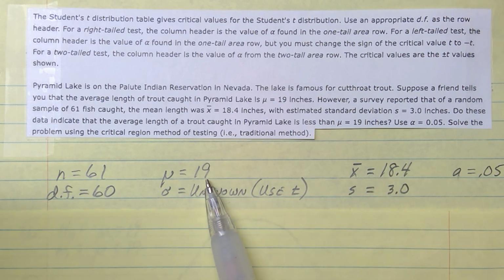Now 18.4 looks like less than 19. The question basically is, when you're doing hypothesis testing, is it less enough that anybody cares? Is it significantly less? If you come up with an average of 18.9, well, that's close enough to 19 that nobody's going to care. We say your data is insignificant. But if you come up with something that's way, way, way lower or way higher than the accepted belief, well, now your data is significant.